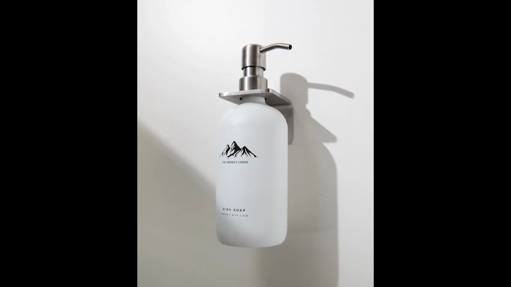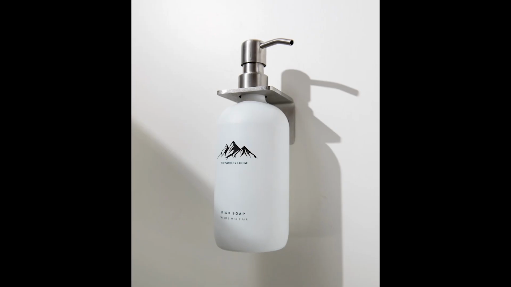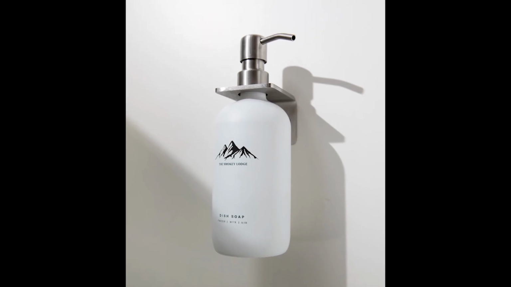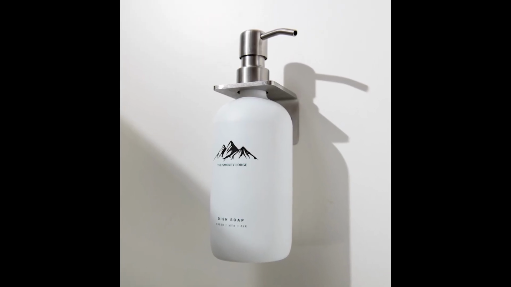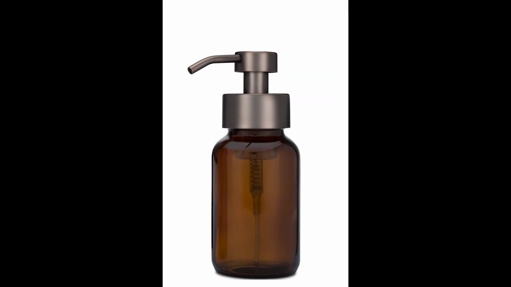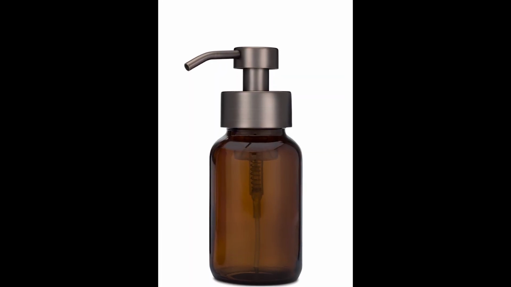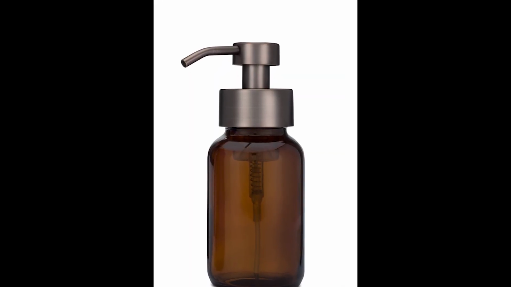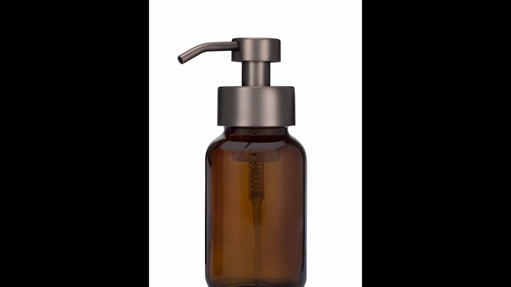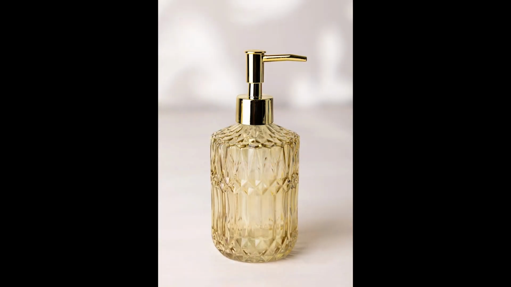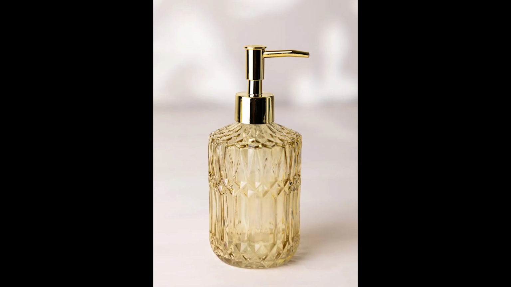Liquid must be contained. Early liquid soaps were stored in refillable containers or poured from bottles, but pouring created waste. The user had to estimate the amount needed. Too much flowed out. Too little required a second pour. Containers became sticky around the opening. Soap dripped down the sides. The problem was not soap, it was control.